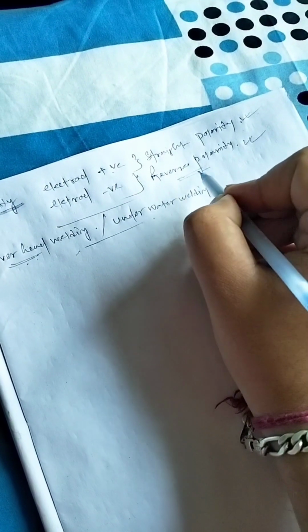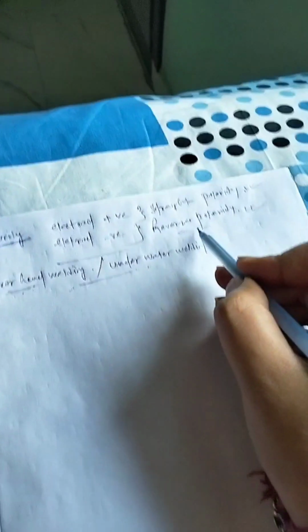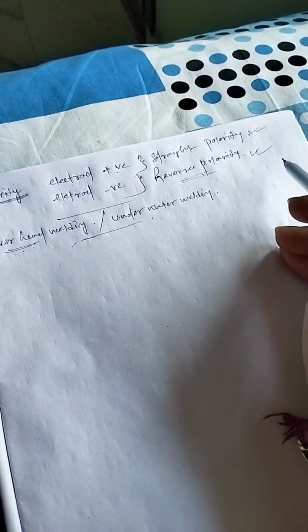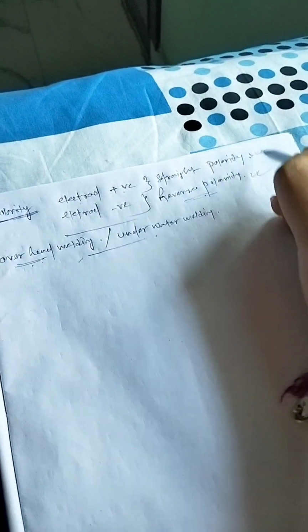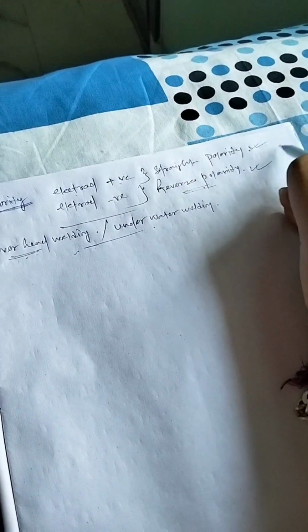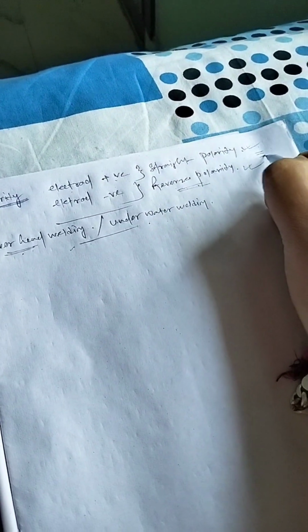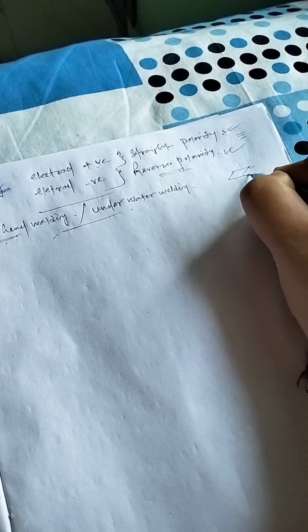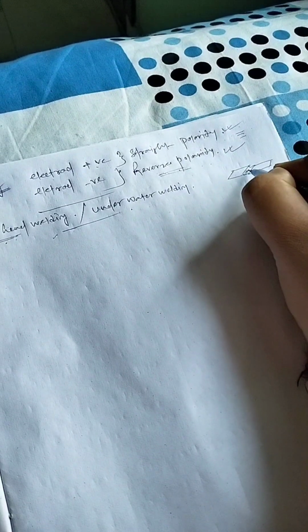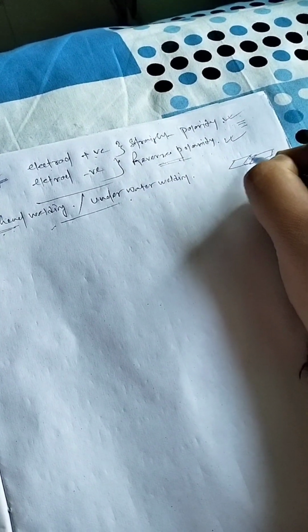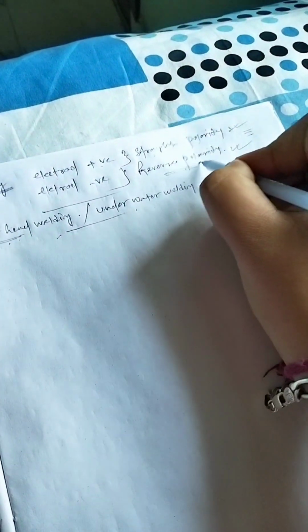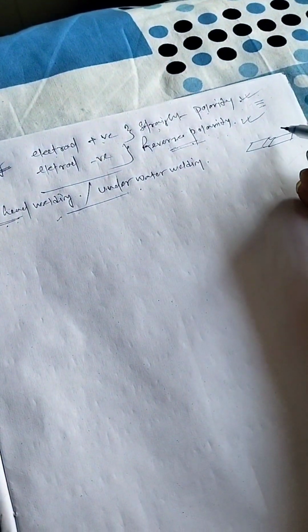So the main advantage of reverse polarity is that we get plastically deformed metal. To be more precise, in straight polarity, in the weld metal pool, that is the welding area, we get liquid metal. But in reverse polarity, in the weld metal pool or the conjunction, we get plastically deformed metal.